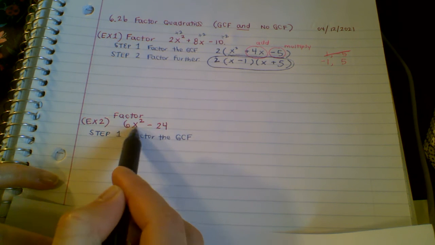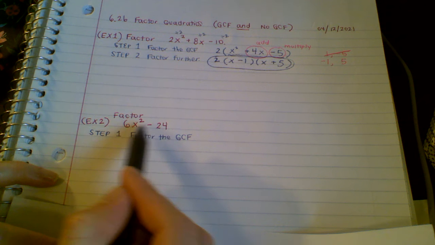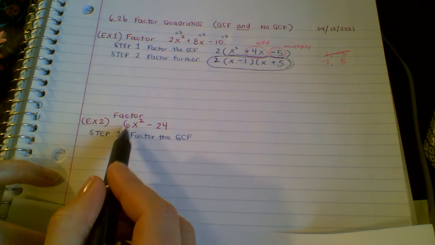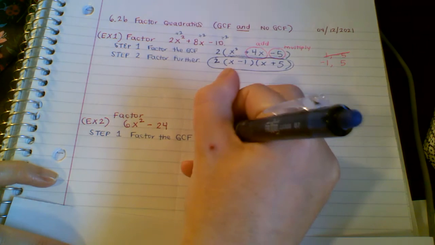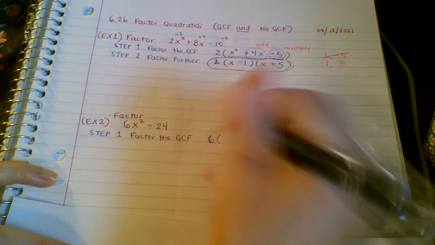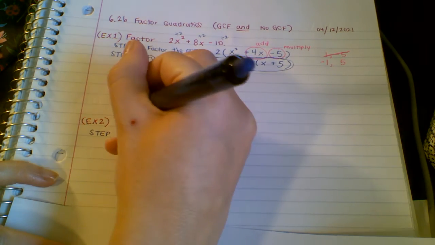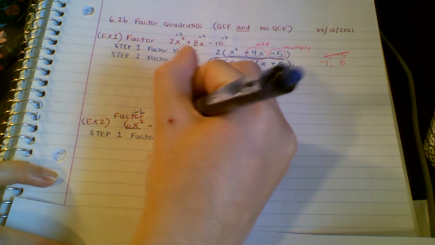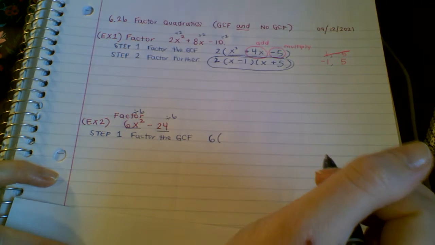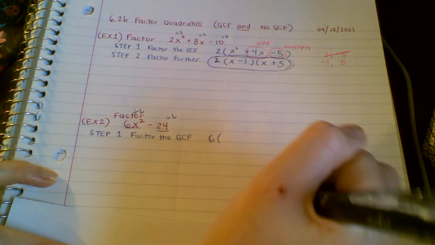They both do not have an x, so that's not part of the greatest common factor. But 6 and negative 24 can both be divided by 6. So my greatest common factor is 6. I'm going to divide this term by 6 and this second term by 6 to write what's left in parentheses.